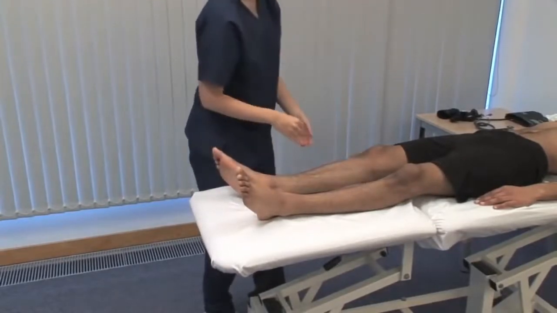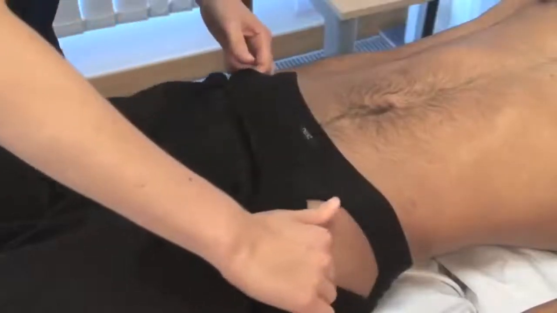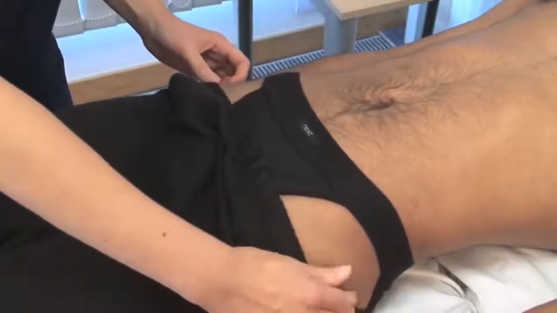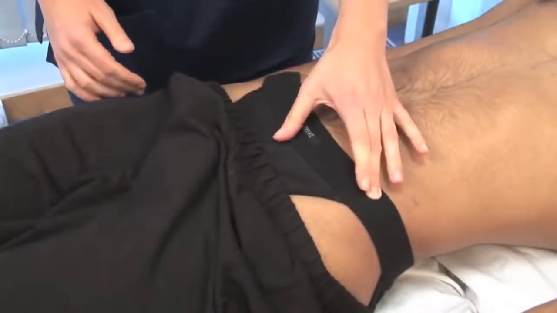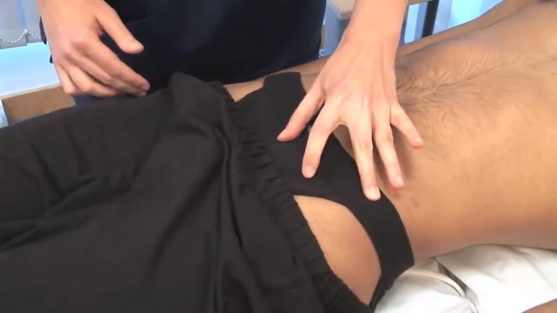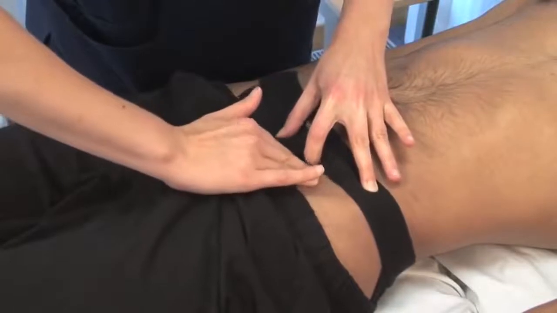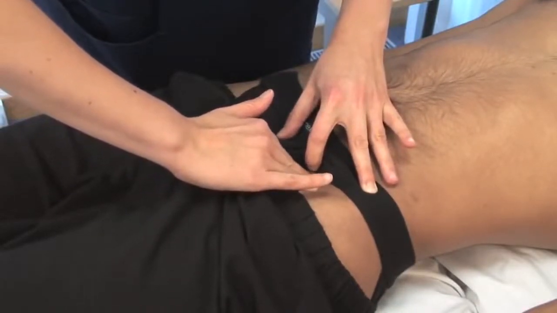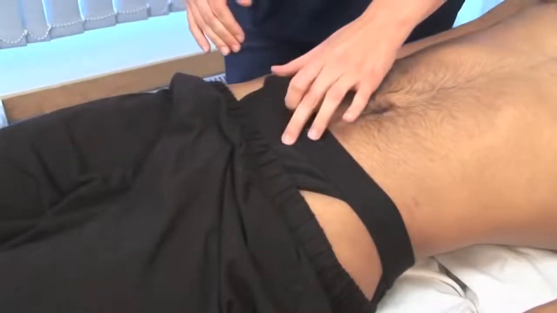Palpate the lower limb pulses, beginning with the femoral pulses. Explain what you're going to do. The femoral pulse is felt below the inguinal ligament about midway between the anterior superior iliac spine and the pubic tubercle. Use the pads of your extended index and middle fingers. This pulse can be difficult to feel in obese patients.